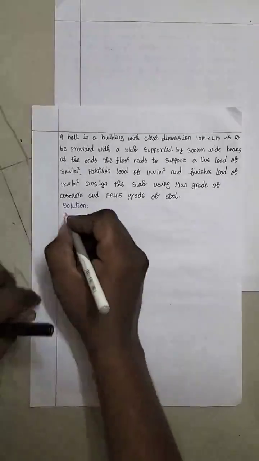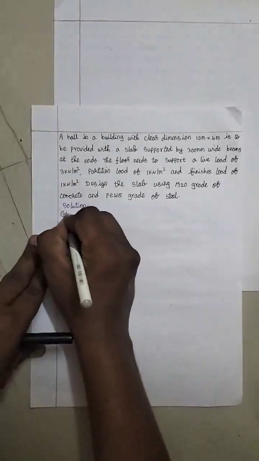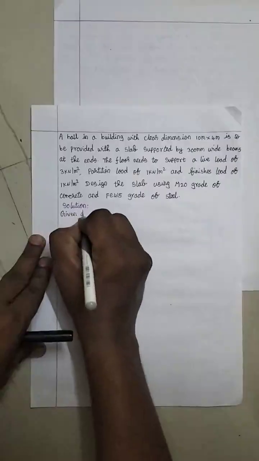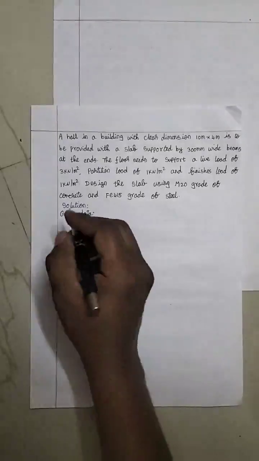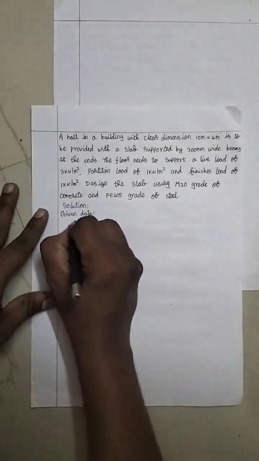So the first step in every problem is we need to write the given data. So first one is given data. So what are the given data? We know the size of the slab. So first given data is size of slab.